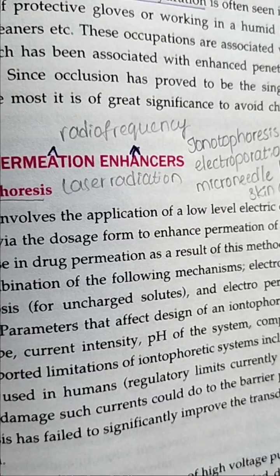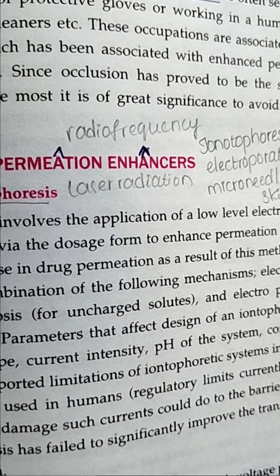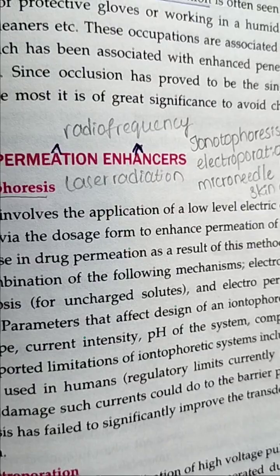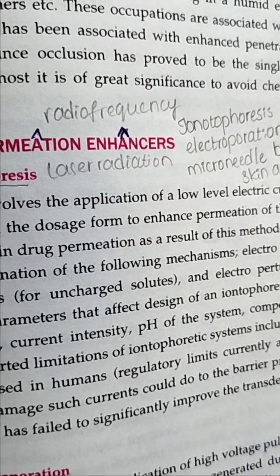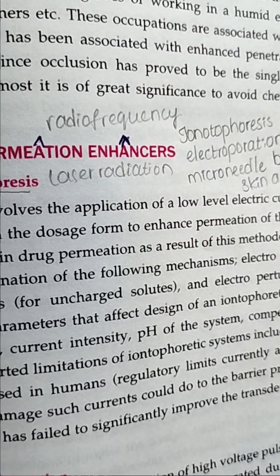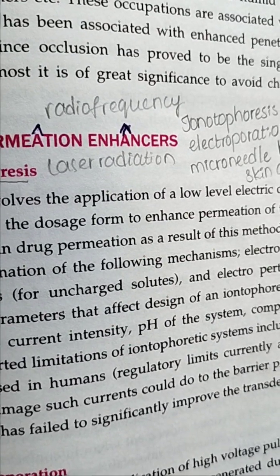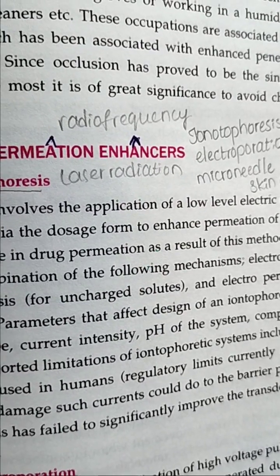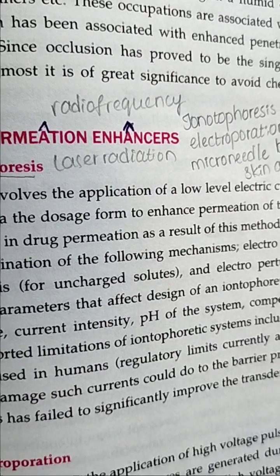The increase in drug permeation as a result of this methodology can be attributed to either one or a combination of mechanisms: electrorepulsion, electroosmosis, and electroperturbation. Some parameters that affect the design of an iontophoretic skin delivery system include electrode type and current intensity. These are some types.